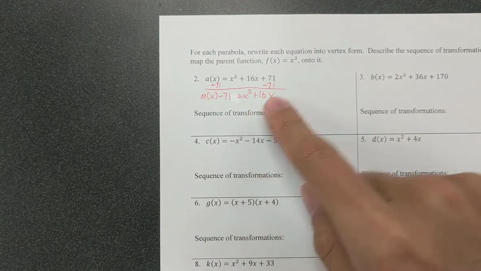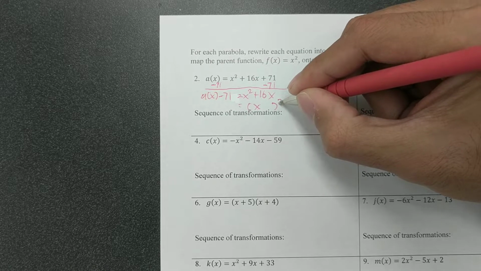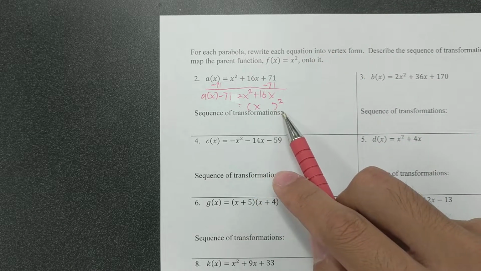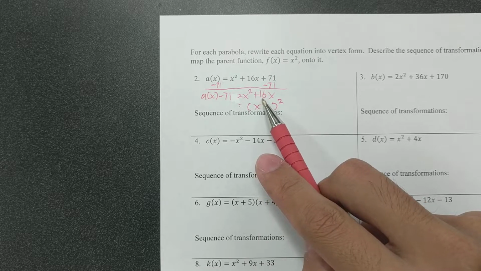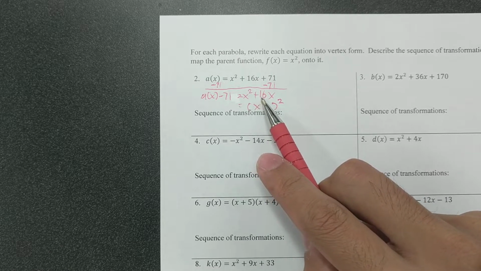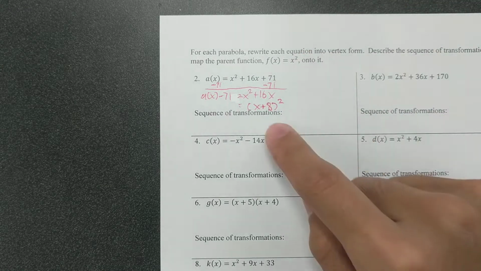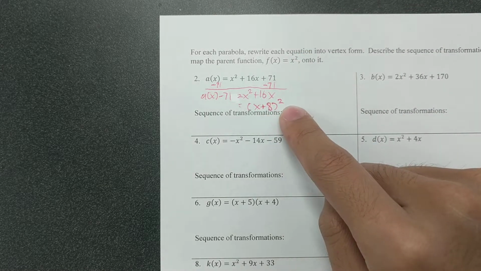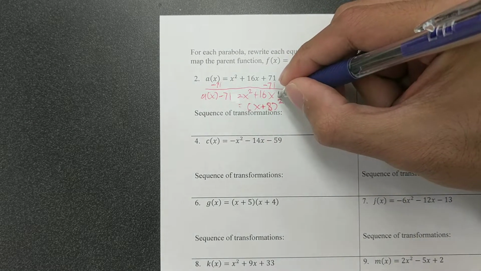Okay, so down below, the next line I know would be x something squared, right? The goal is to make a perfect square binomial. So this constant is always half of the previous b value. So plus 16 divided by 2 becomes plus 8. Okay, so this plus 8 must have gotten squared. So 8 times itself is plus 64.